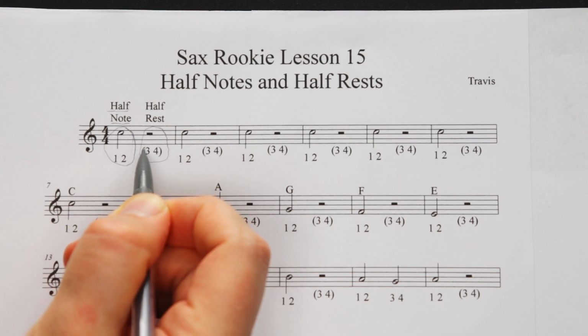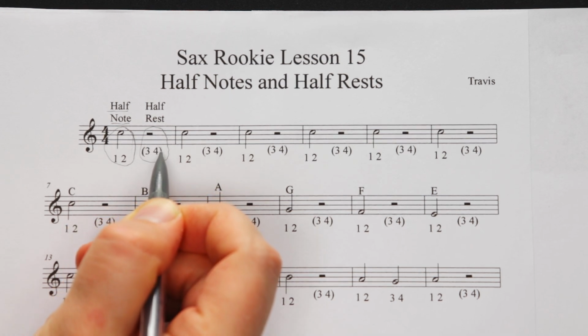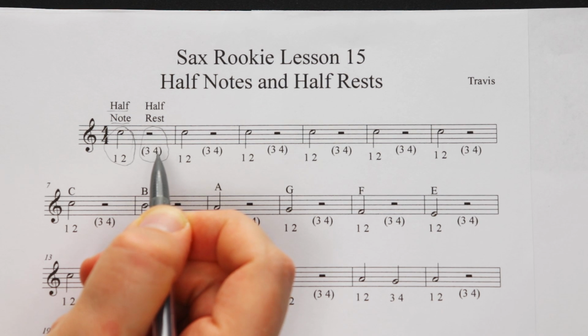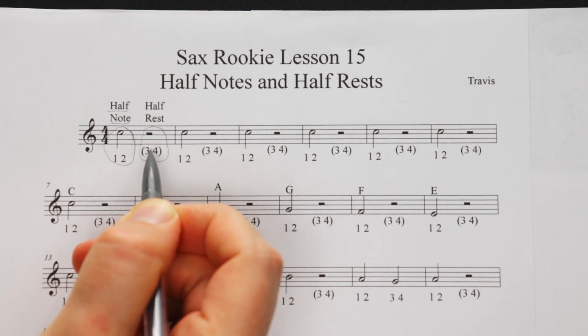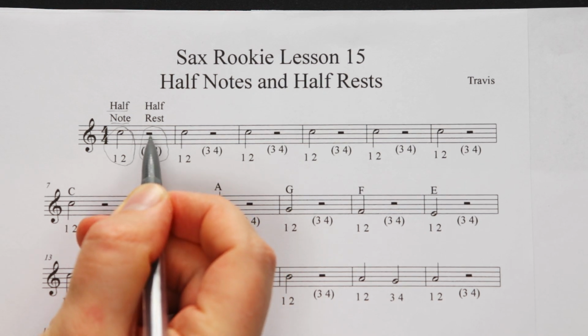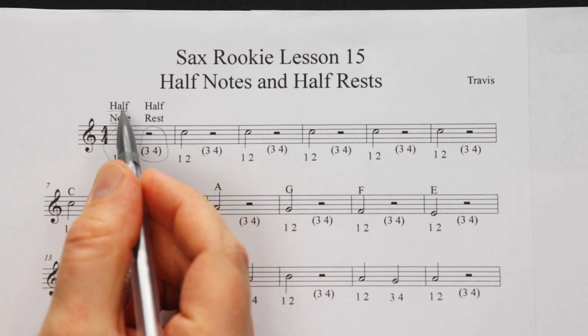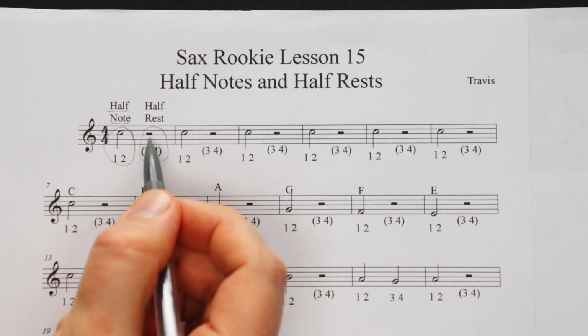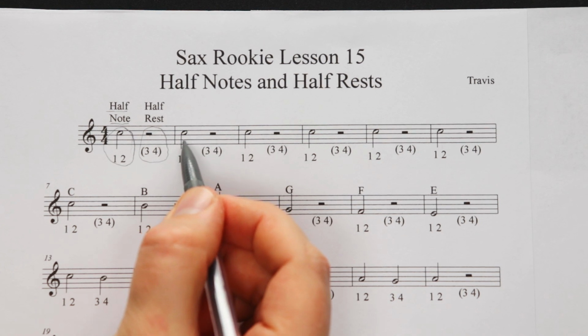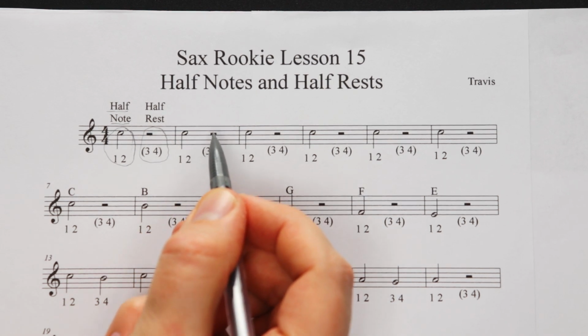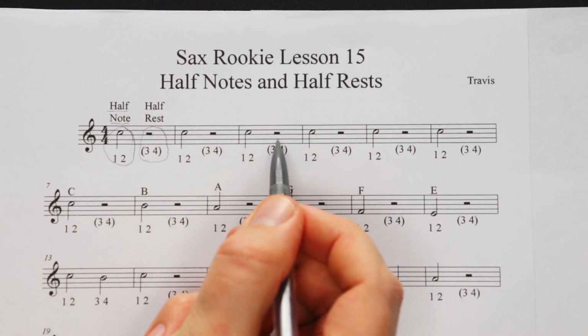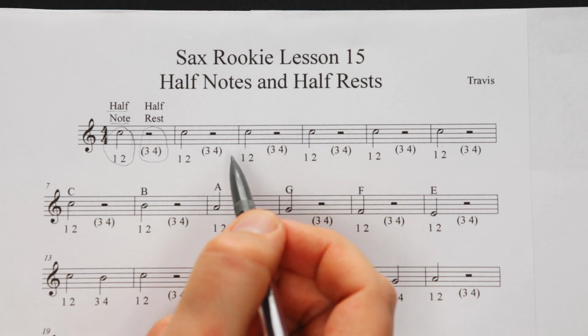And notice we always put the rests in parentheses, just like we did in previous lessons with the whole rest. So in all of these half rests on this lesson, I have them in parentheses. So this is a half note, and this is a half rest. This is a half note. This is a half rest. This is a half note. This is a half rest, and on down the line.